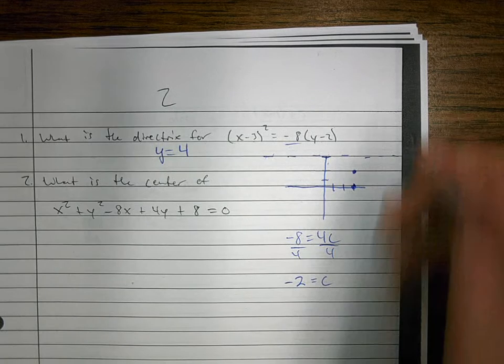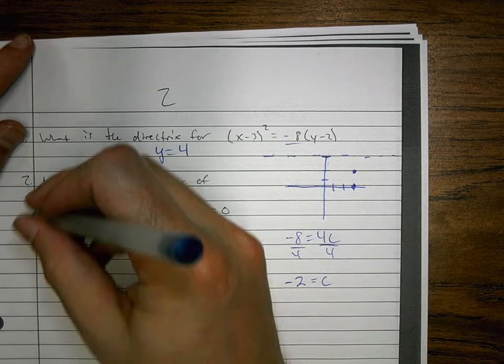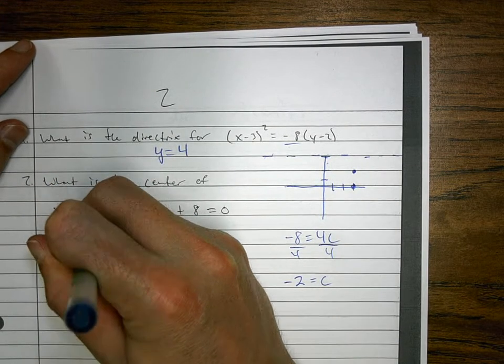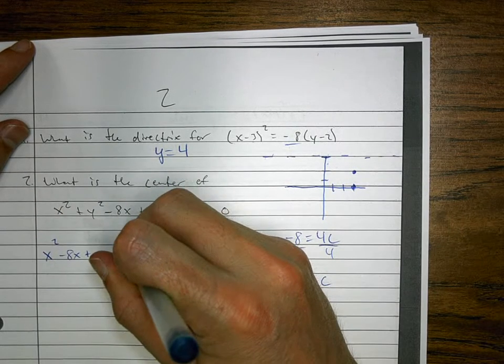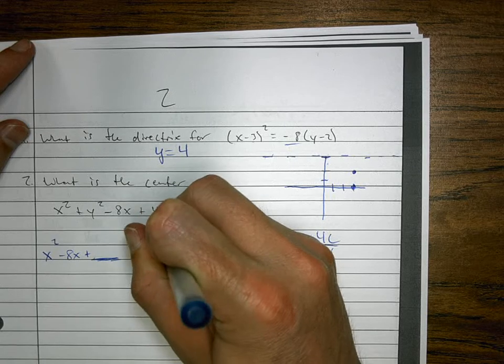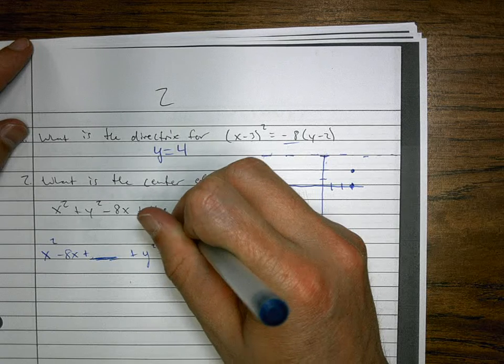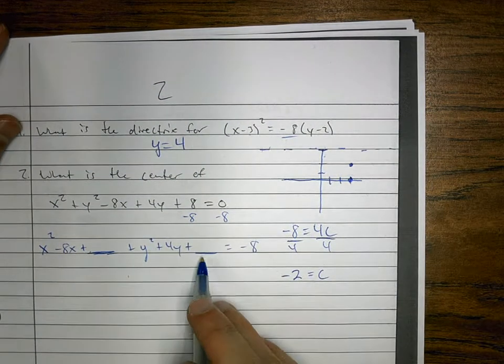For 2, what is the center of this? So let's put this into perspective real quick. We have x squared minus 8x plus blank, because we're going to have to complete the square, plus y squared plus 4y plus blank is equal to negative 8. I got the negative 8 by subtracting 8 from both sides. So we want to fill in these blanks.